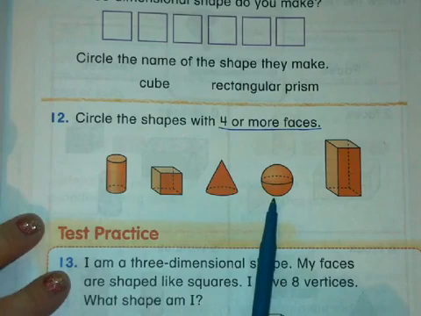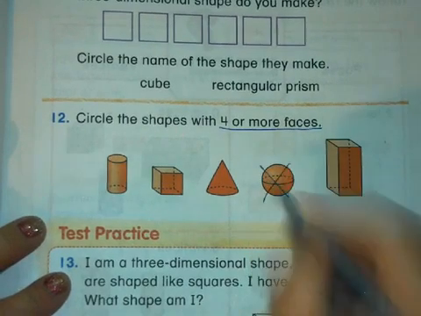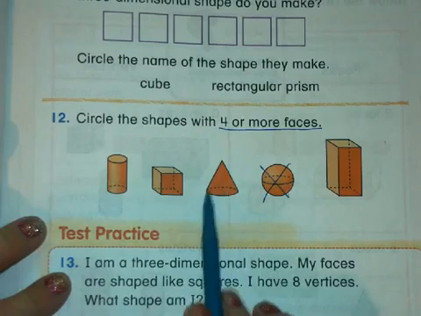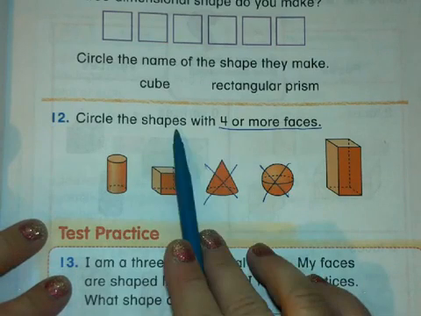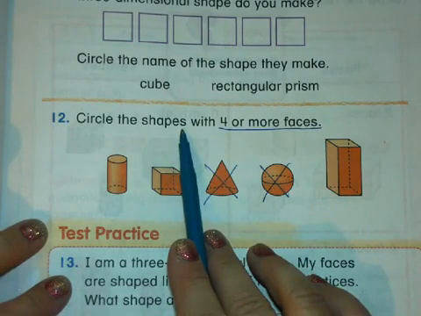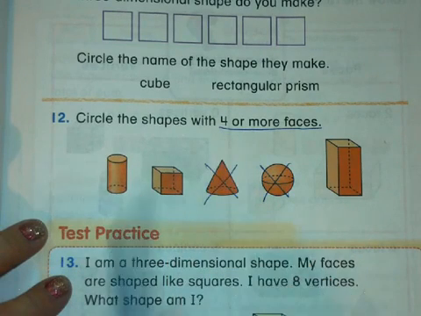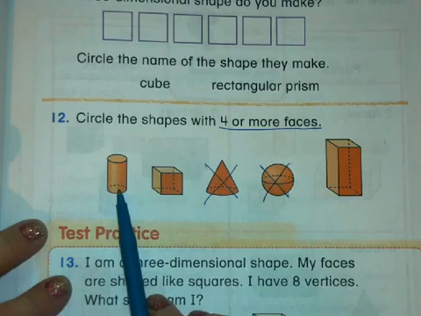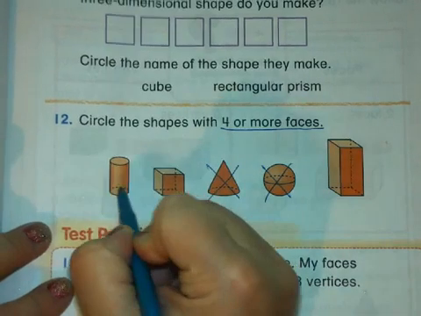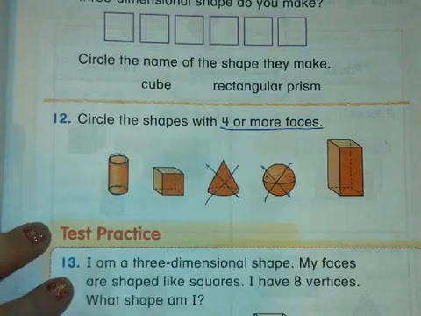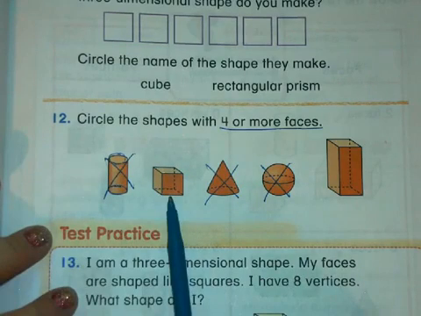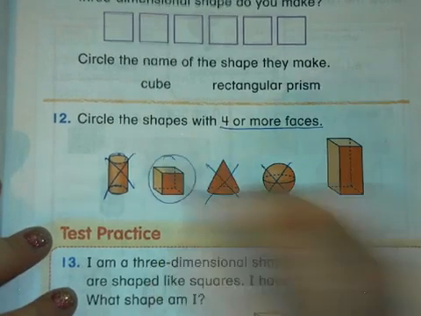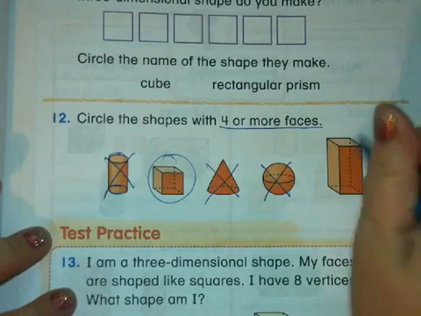Well, I know a sphere doesn't have any faces, so it can't be that one. A cone only has one face, so it can't be a cone. Okay, so you can circle 2 or more that have 4 or more faces. Does a cylinder have 4 or more faces? Well, here's 1, 2. So nope, it only has 2. Does a cube have 4 or more faces? Yes. And a rectangular prism? Yes. Okay, number 13.